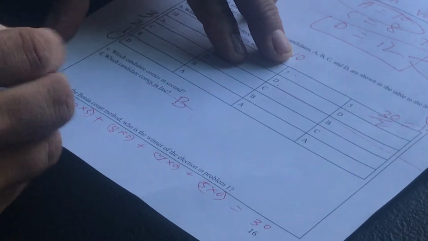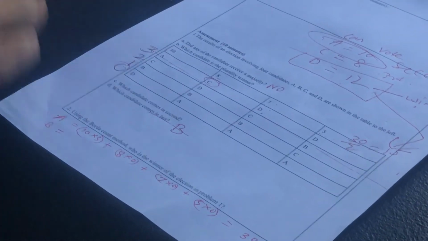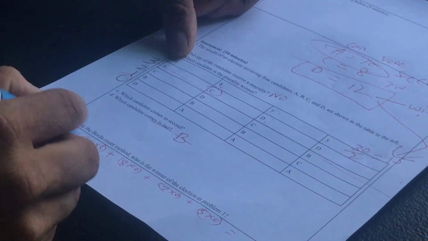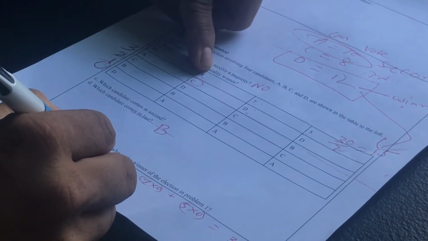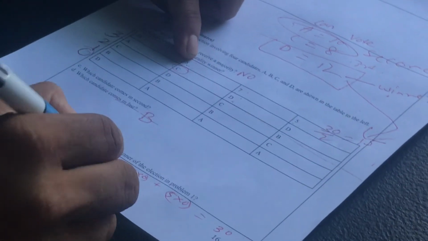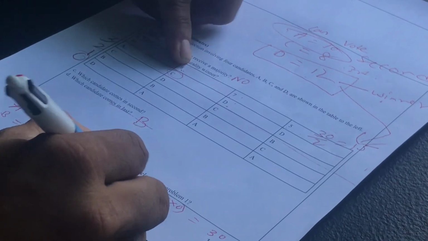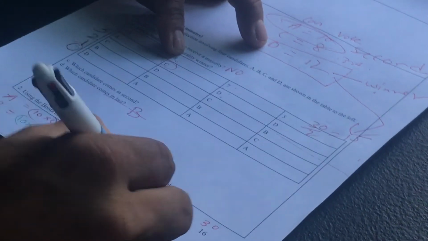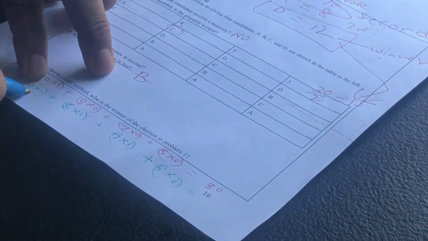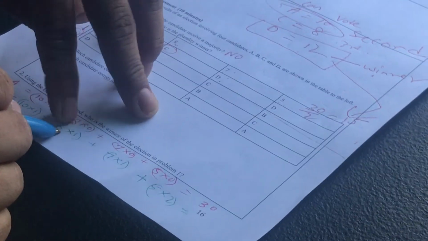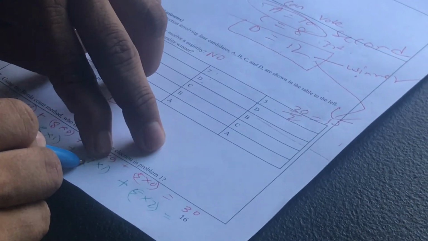Now B. 10 times 1 plus 8 times 1 plus 7 times 1 plus 5 times 2. So 10, 18, and 7, 25, 35.